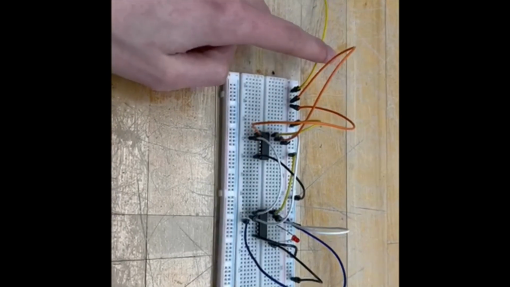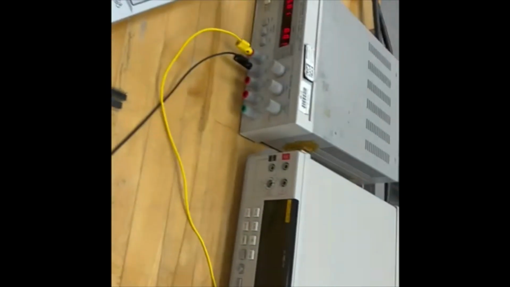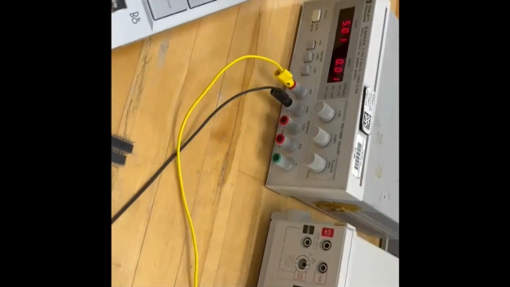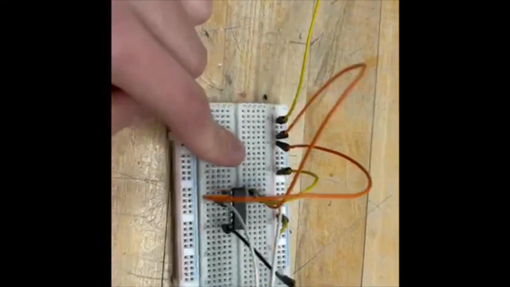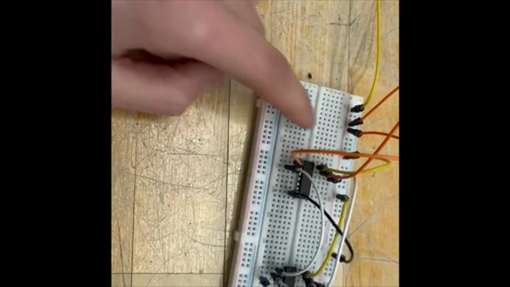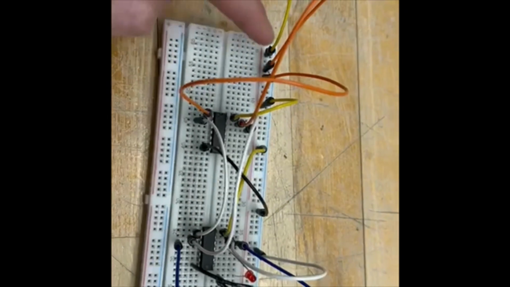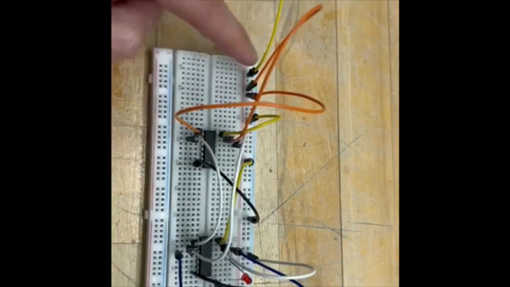Our yellow wire going in here is our 5 volts coming from the 5-volt source. The yellow wires are the VCCs for both gates. There you go into the positive node with the 5 volts.